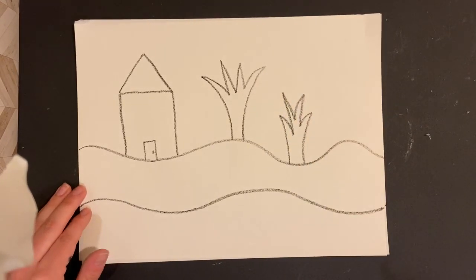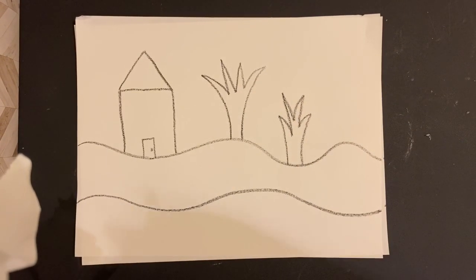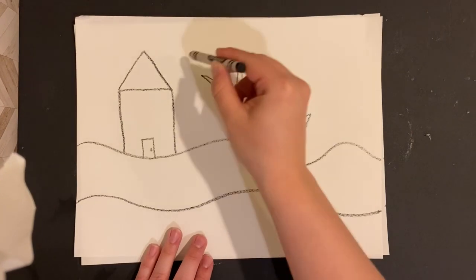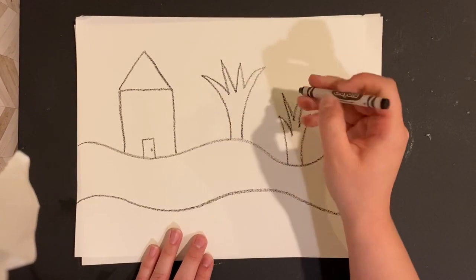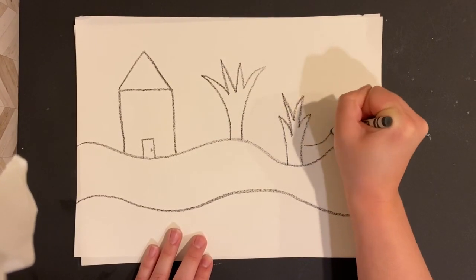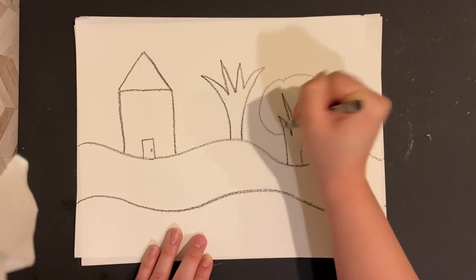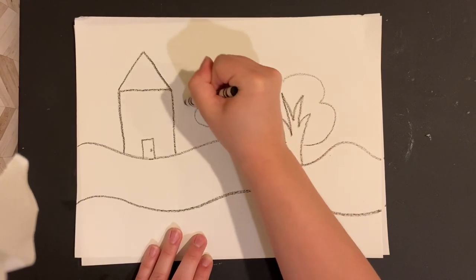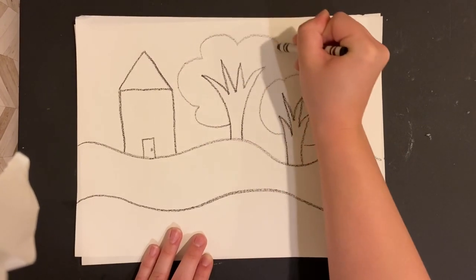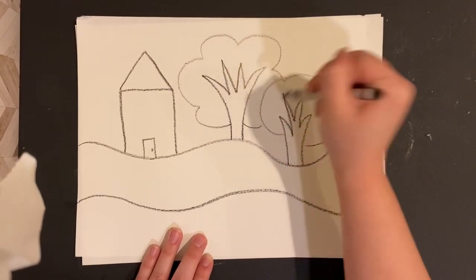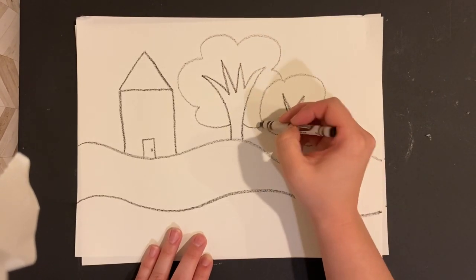All right, now we're ready for the next step, which is we're going to be drawing some shapes to make all the leaves on the trees. So here we go. I'm kind of just making like some clouds around the trees. They look like clouds, but they're actually representing all the leaves on the trees, and one can be behind the other one, okay?